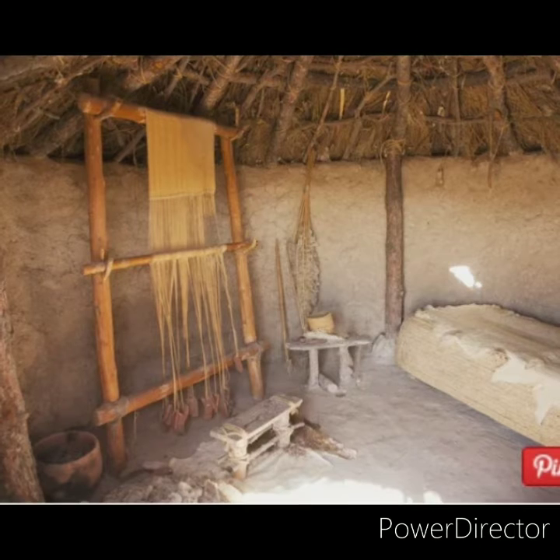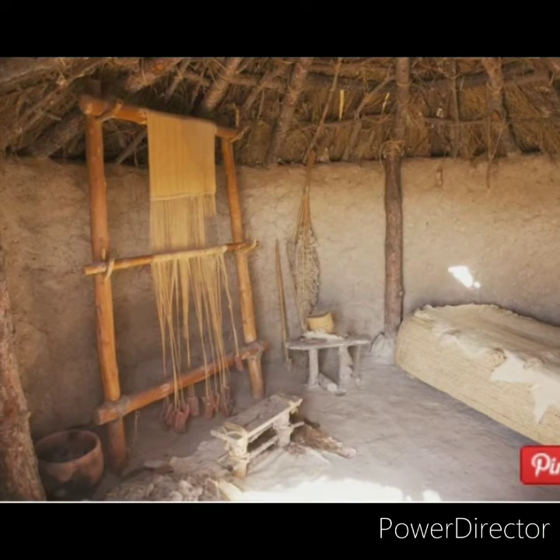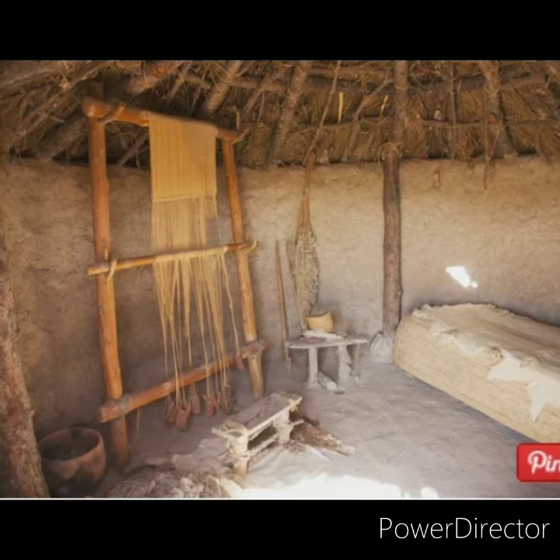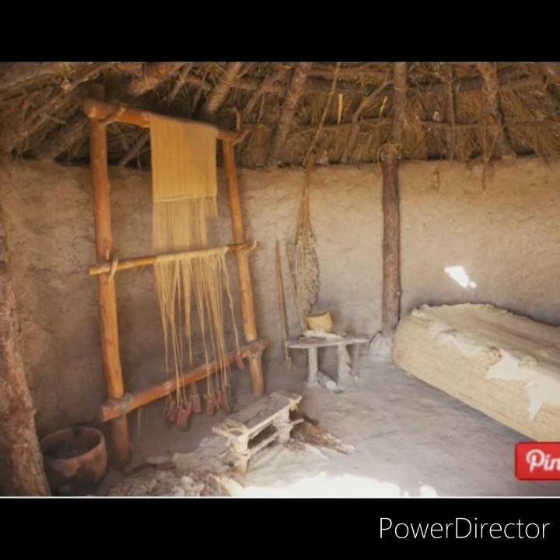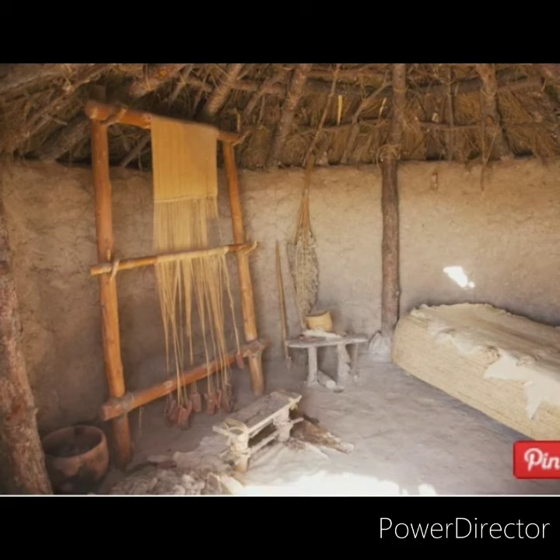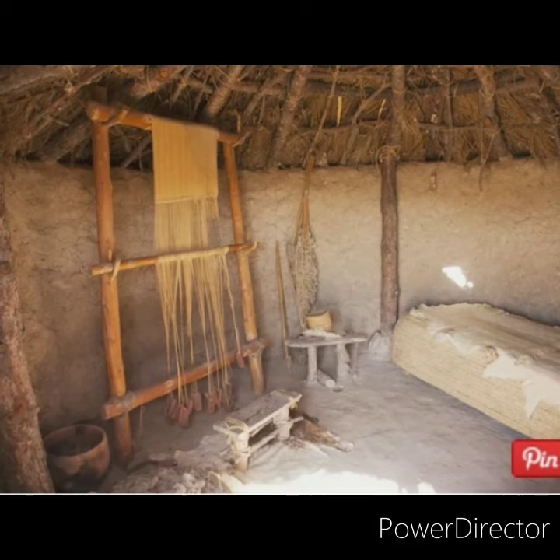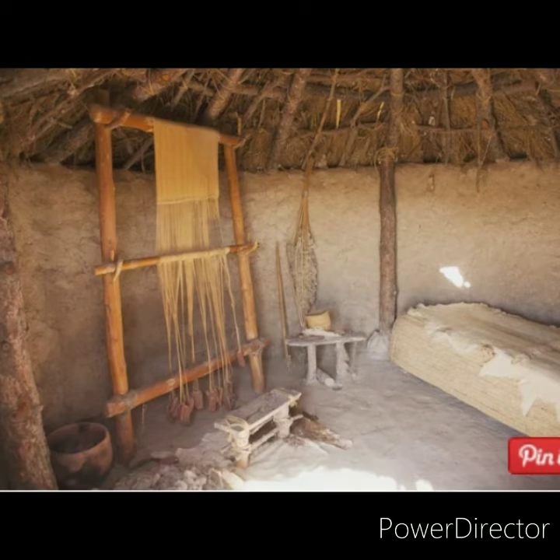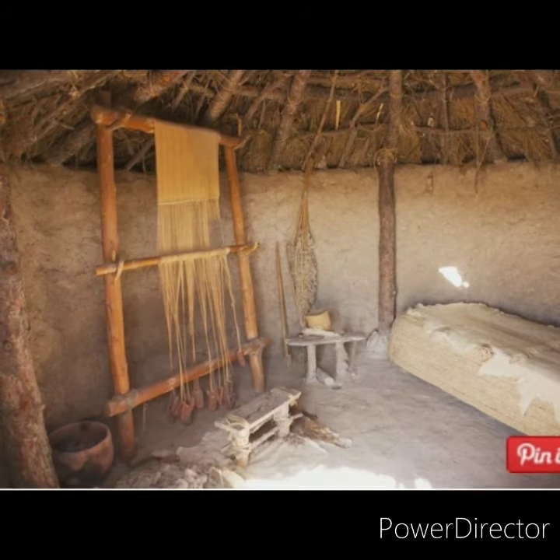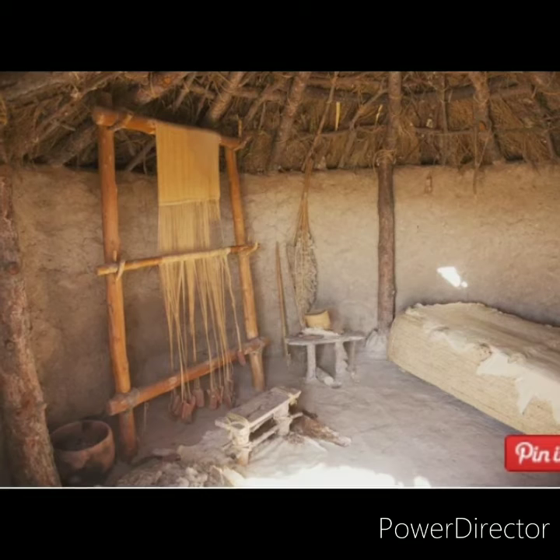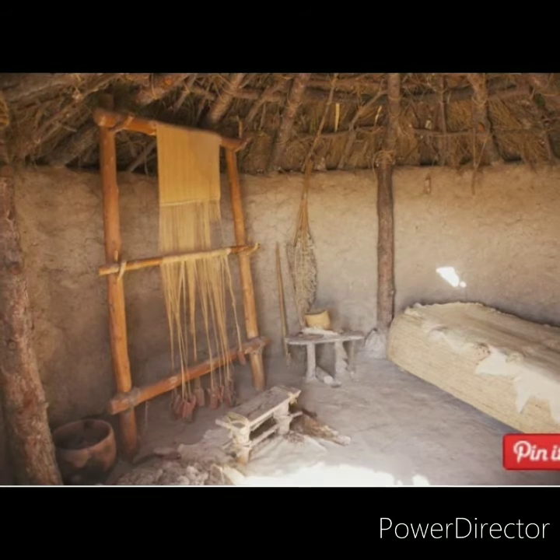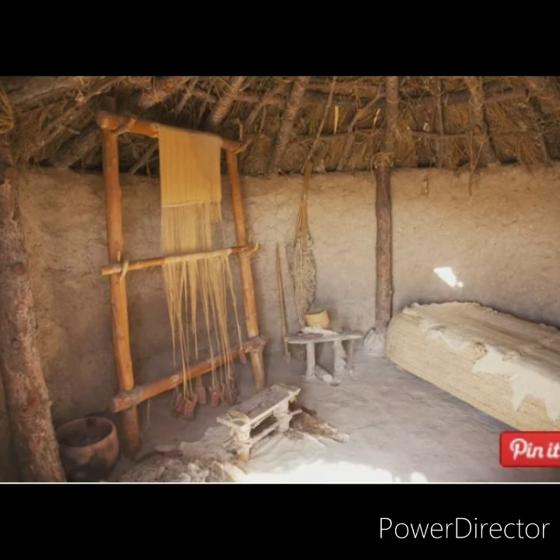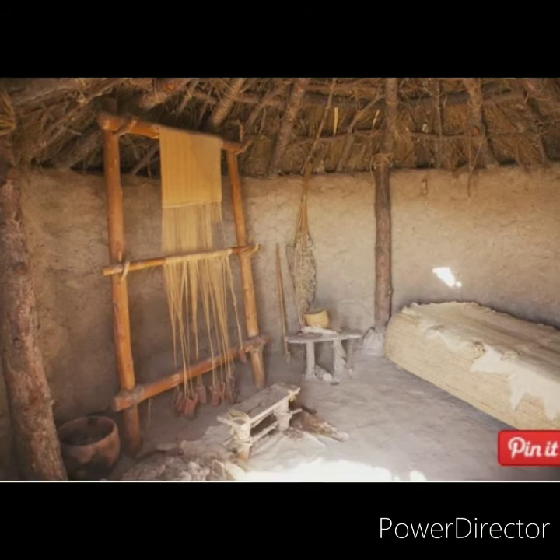Now you can have a look at the room or the house, how it used to look at that time, and you can see the handloom which they used to knit the clothes which they were wearing at that time. And they had a special place to sleep, they kept pots of water inside, and the roof was made of straw with the help of bamboo sticks.